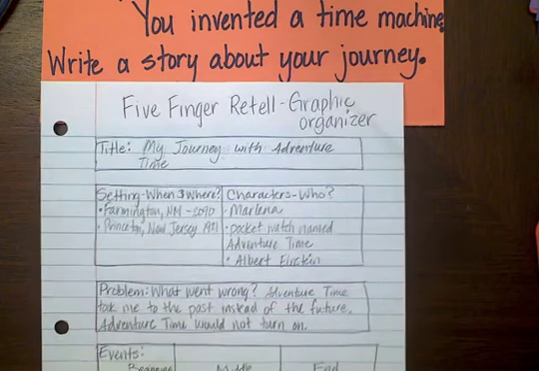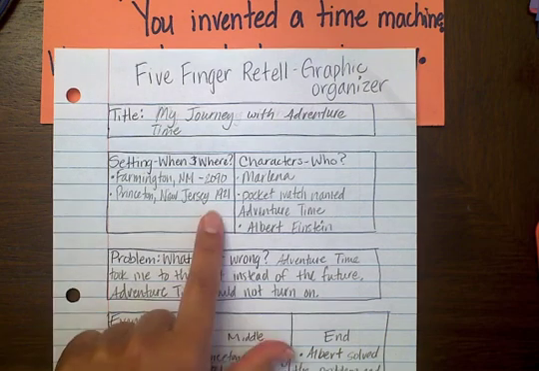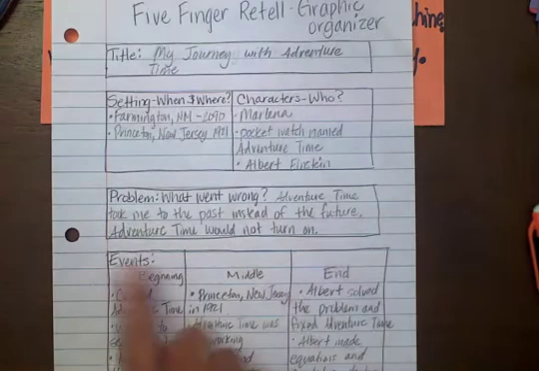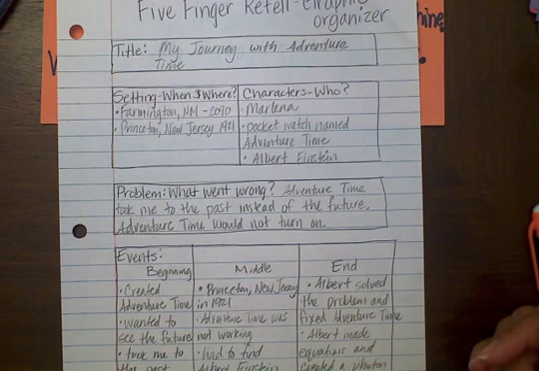And don't forget, you need to make sure you have a setting, when and where. You can give the location. Again, you can use your imagination. You can come up with your own idea, and you can also provide the year if you'd like. Characters, you want to talk about who's going to be in your story. And then think about a problem. What went wrong? It could be that something went wrong with your time machine, something went wrong when you were traveling from where you were to where you wanted to go.